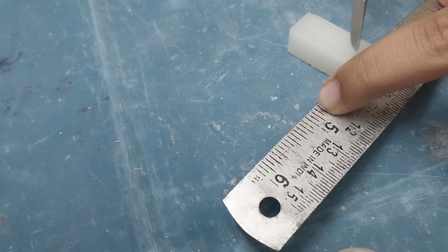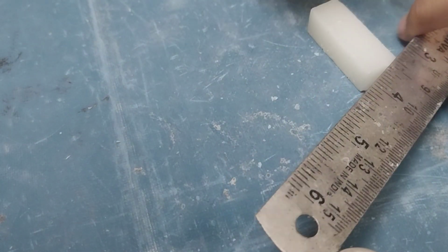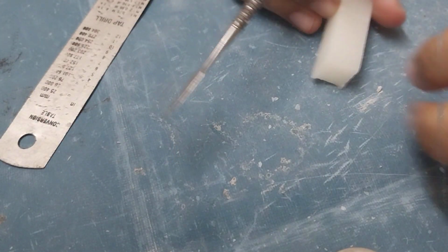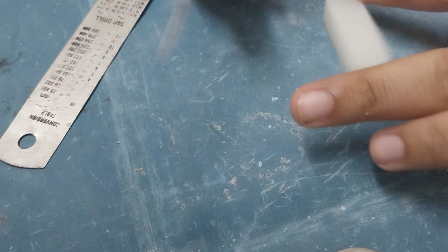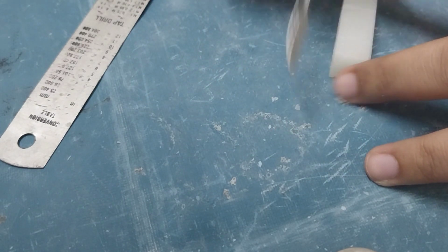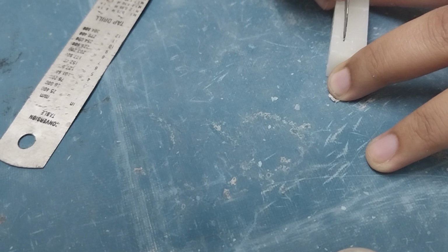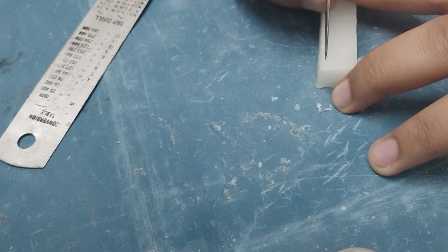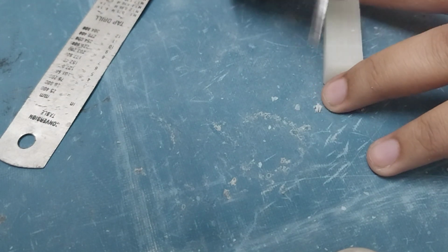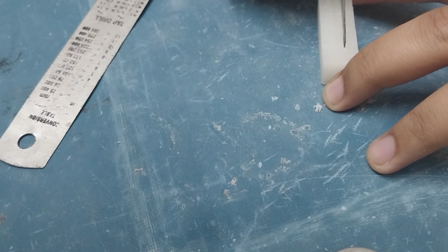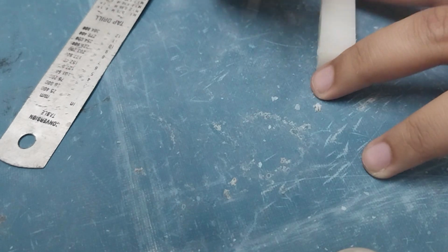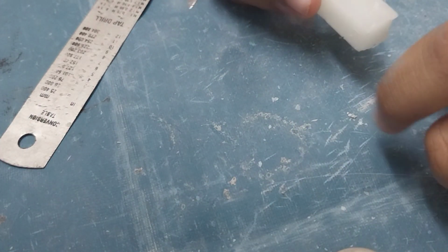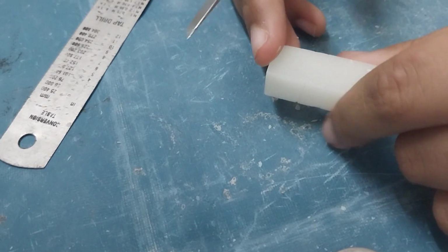Now let us mark the labial, distal, and mesial sides. Okay, let us see. This will be my labial side. I'm carving a little L. This will be mesial, lingual, and distal. Okay, so let us see how to carve.